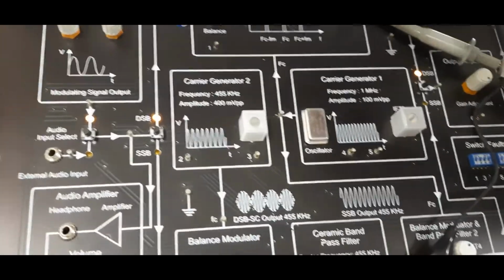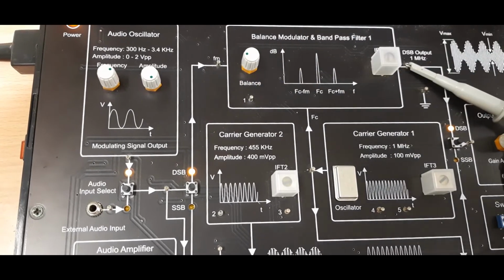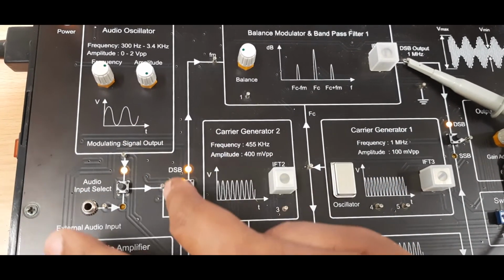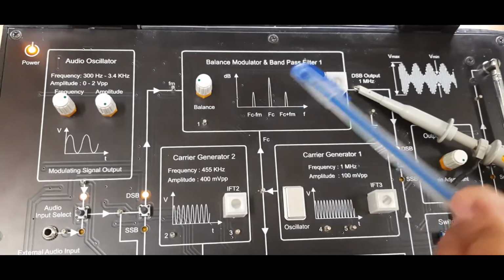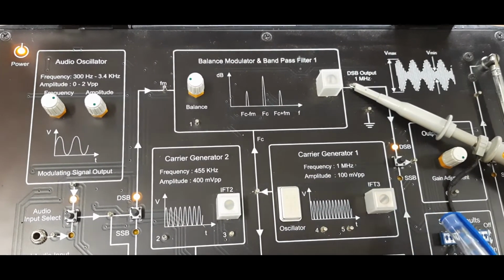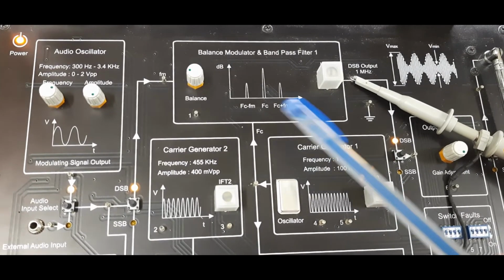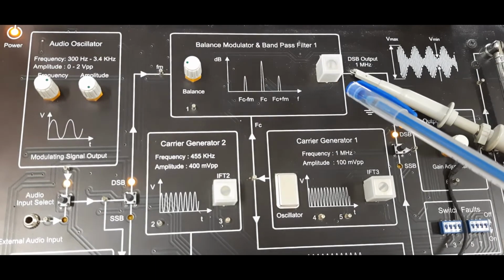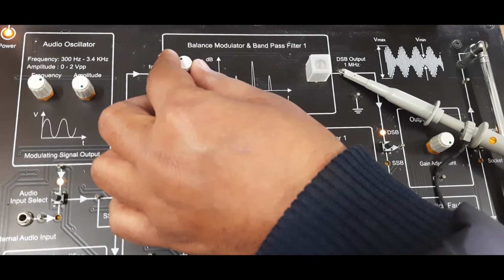You see here the audio input is given, from where we just apply the audio or message signal. The message signal generated passes through this line and goes to your balance modulator, and the carrier is generated from this carrier generator section, and its frequency is fixed at 1 megahertz. Both the audio input and carrier are applied to this balance modulator, and by varying this pot we fix three different conditions.